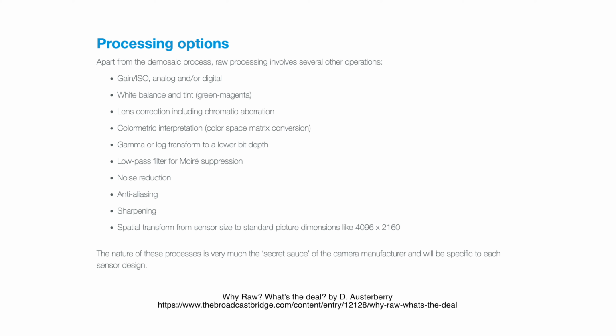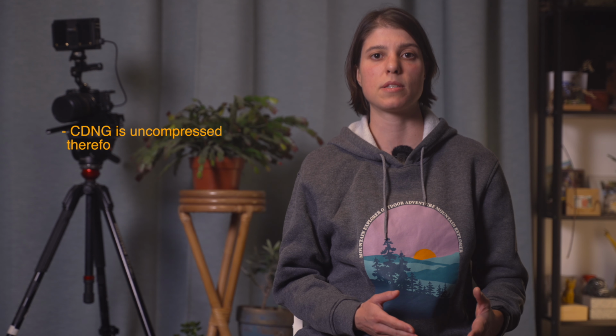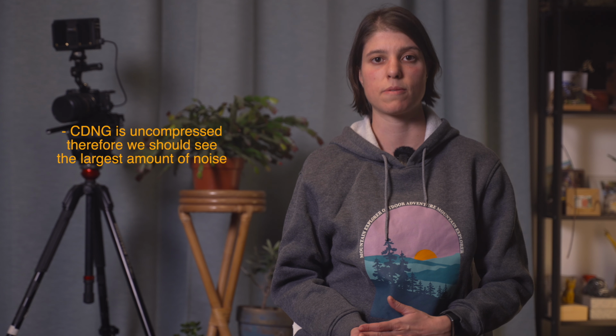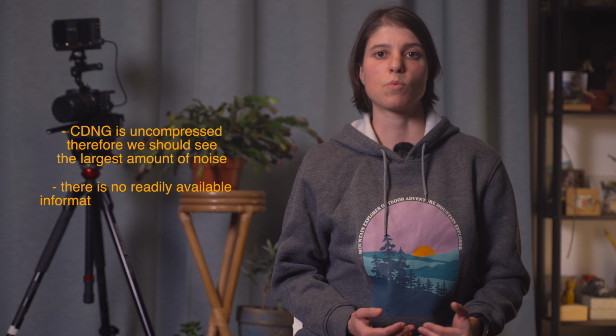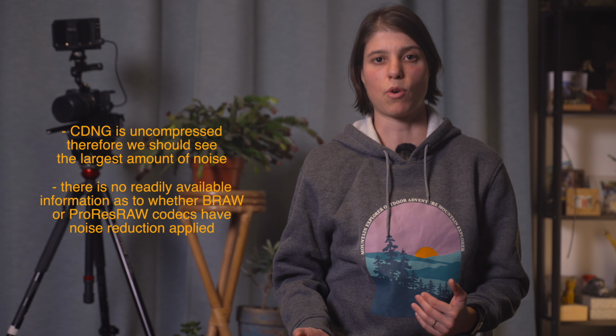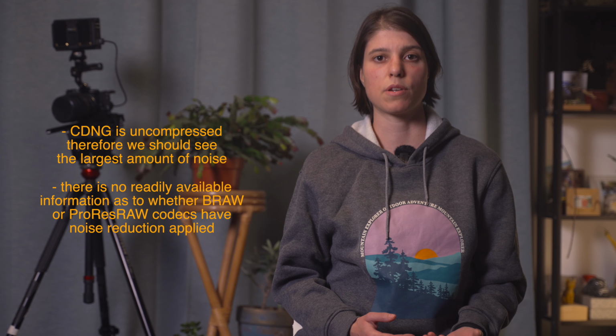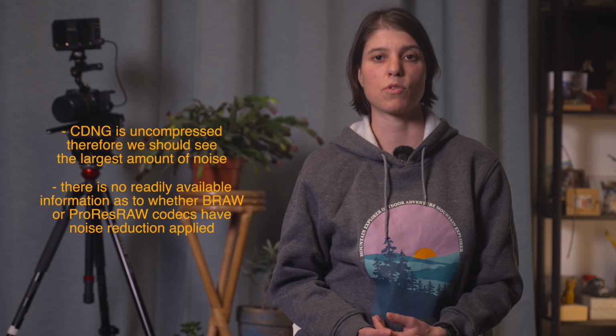Besides the demosaic process, other raw processing options include stuff like noise reduction, anti-aliasing, and low-pass filter for moire suppression. What goes in here depends on the sensor and camera manufacturer. Since CDNG is uncompressed, we should be seeing the largest amount of noise. I couldn't find any information as to whether BRAW or ProResRAW formats have baked-in noise reduction, but based on what I saw in the footage that I shot, I think both ProResRAW and BRAW have some.